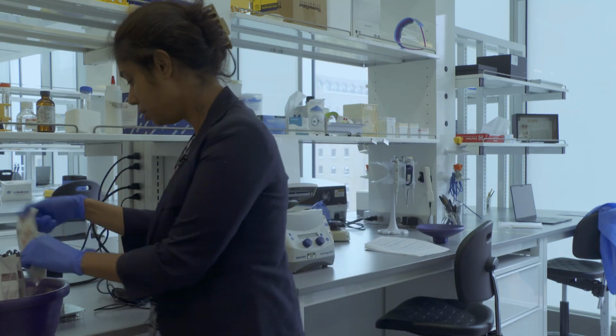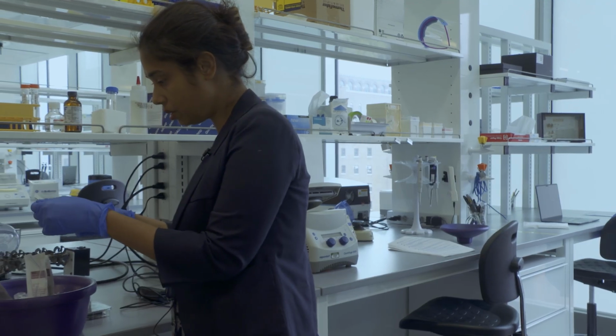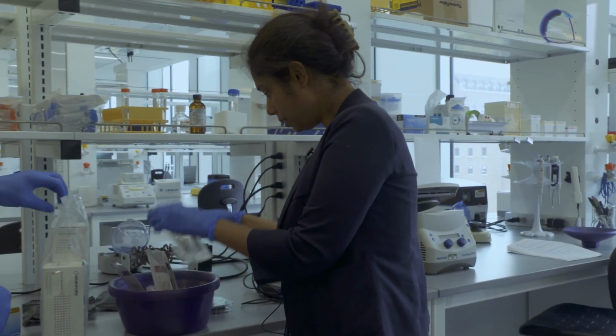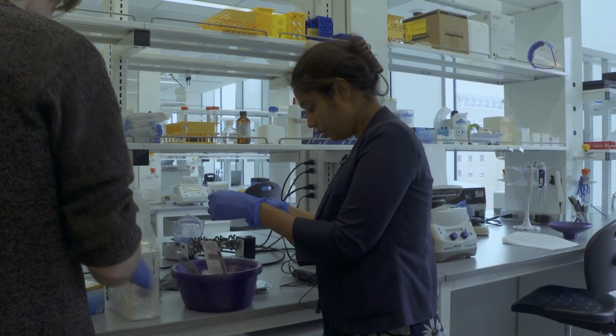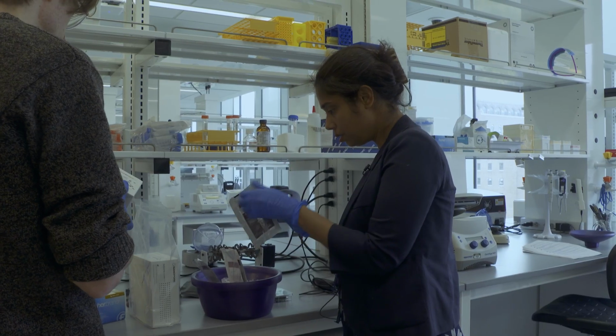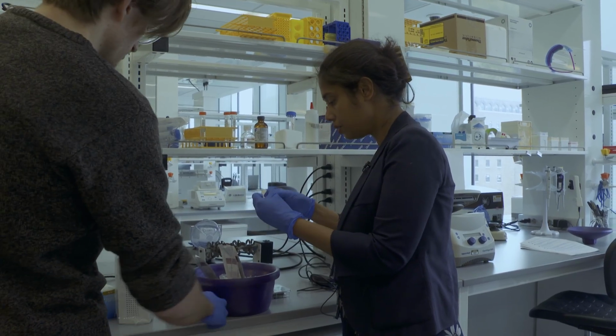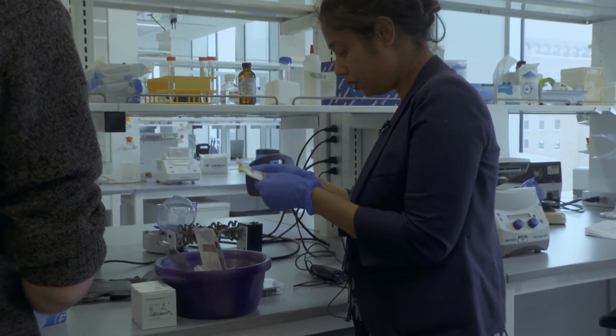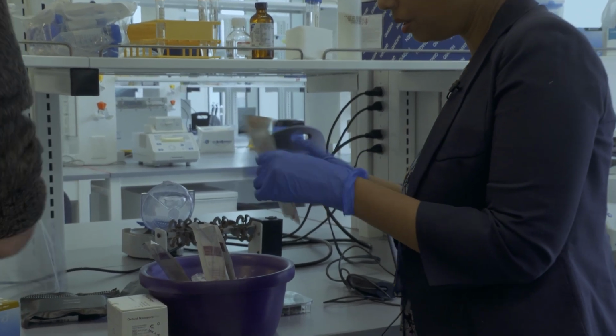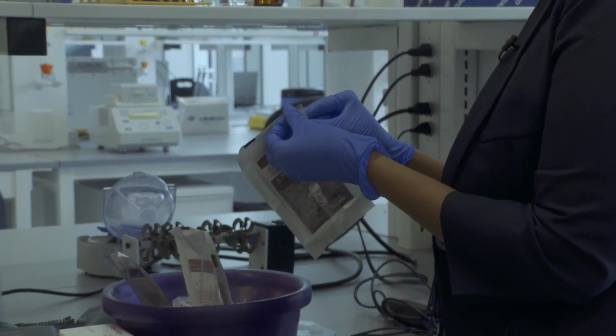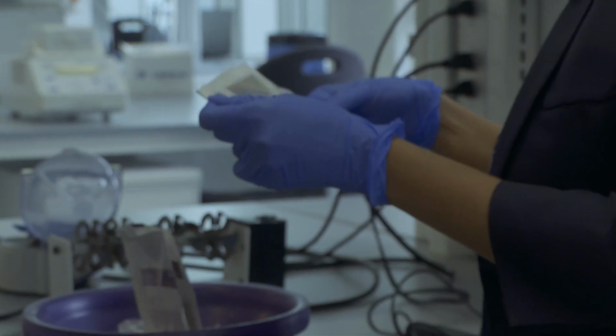Okay, so these are the samples, or reagents. The reagent samples are at 4 degrees, so I'll just keep them on ice. Master mixes and enzymes are usually never frozen.